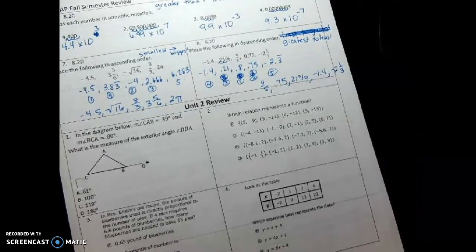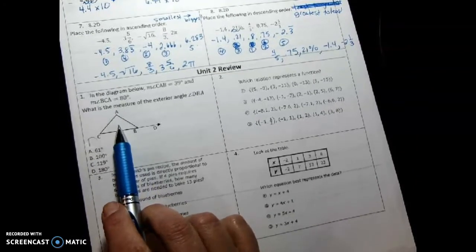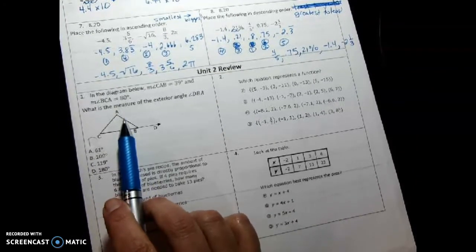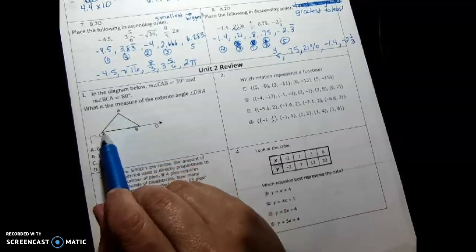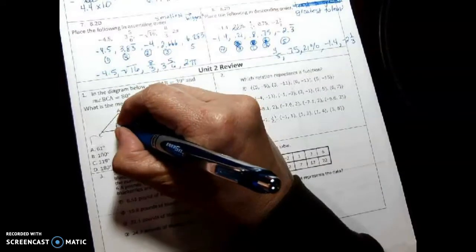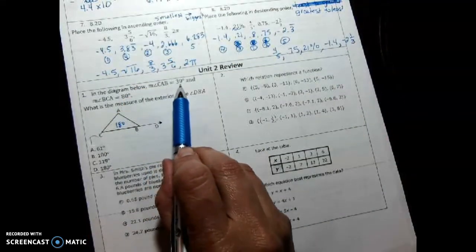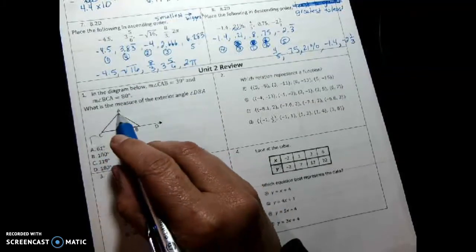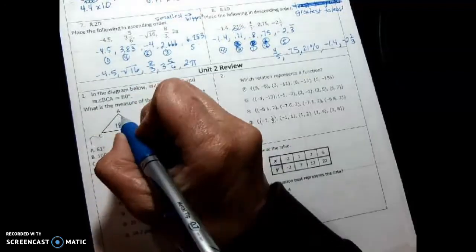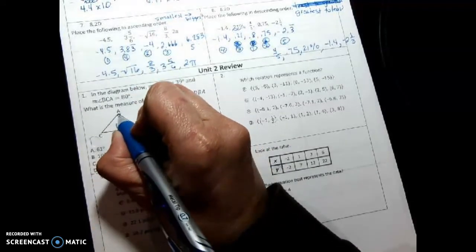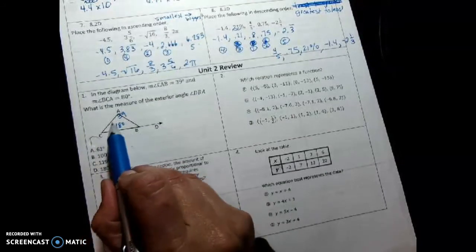Okay. All right. This one right here, we did not cover in class, so I won't count it on your test, but I still am going to complete it. So a whole triangle equals 180 degrees. Okay, and it says CAB equals 39. So CAB, the middle angle means that's what it's going to end up there. So that's going to be 39. BCA is 80.